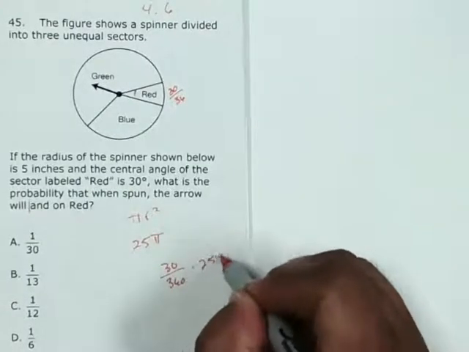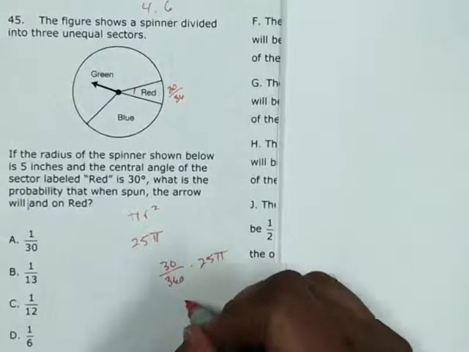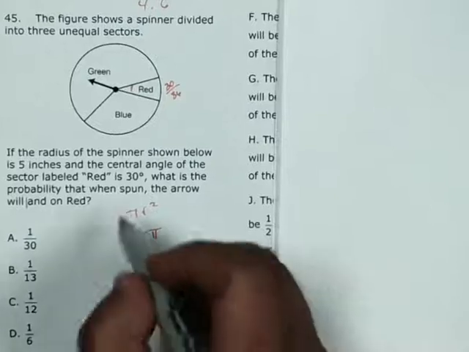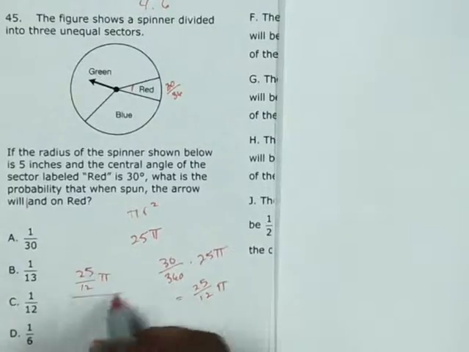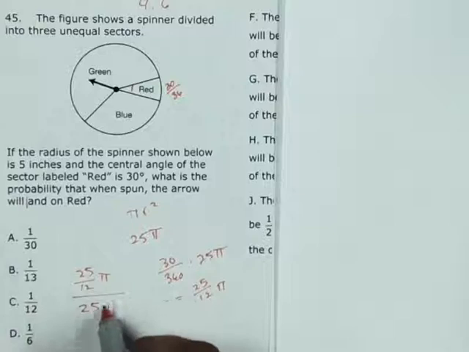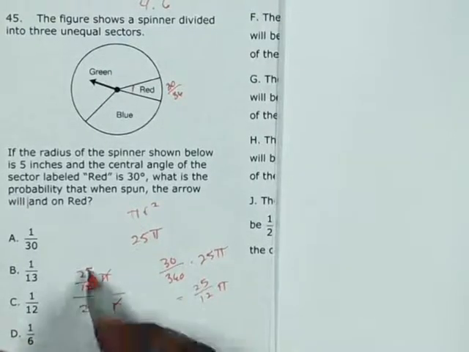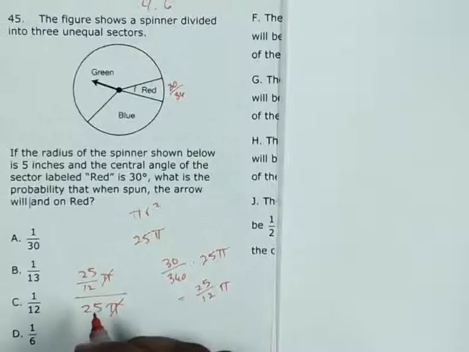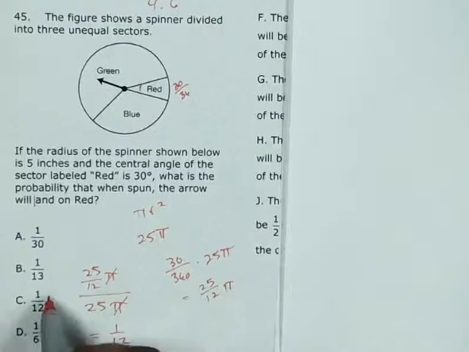Times 25 pi, which comes out to be 25 over 12 pi. So for my probability, I'm going to do 25 over 12 pi over 25 pi. The pi's can cancel, and so I want to simplify 25 over 12 divided by 25. Putting it in the calculator, I get that this comes out to be 1 over 12, which is going to be C.